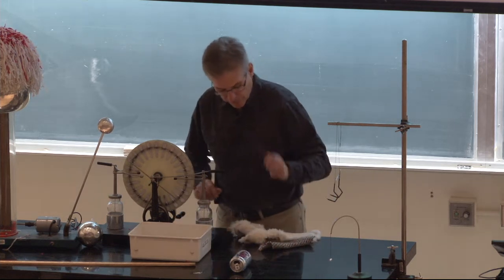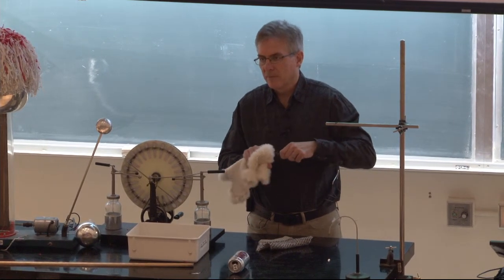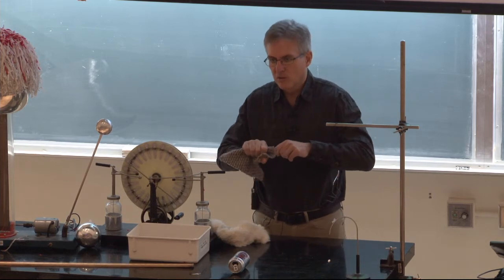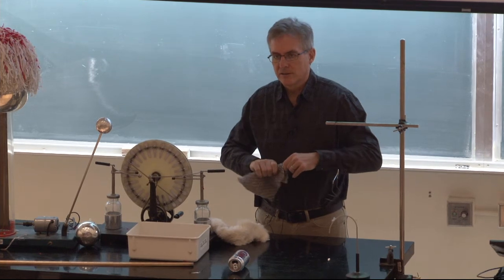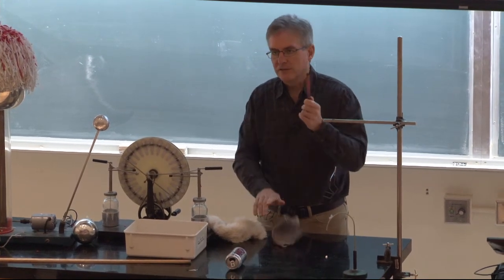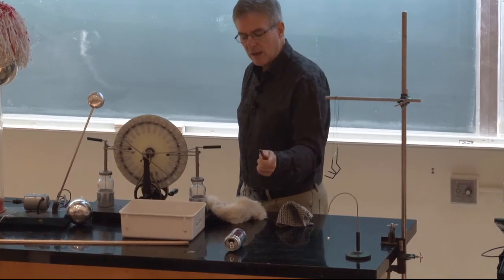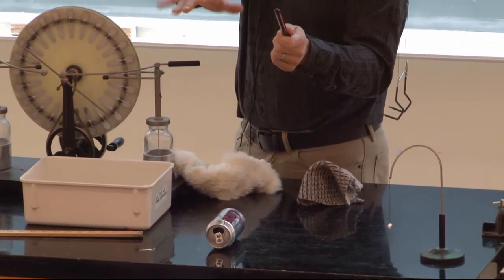What if we do that with the negative? Whoops, not with amber. Amber, you use the wool. I don't know why. Just magic. We do our magic trick again. Now this thing is negatively charged. I put it near the can, and it's going to push away the electrons, right? Because they have the same charge.